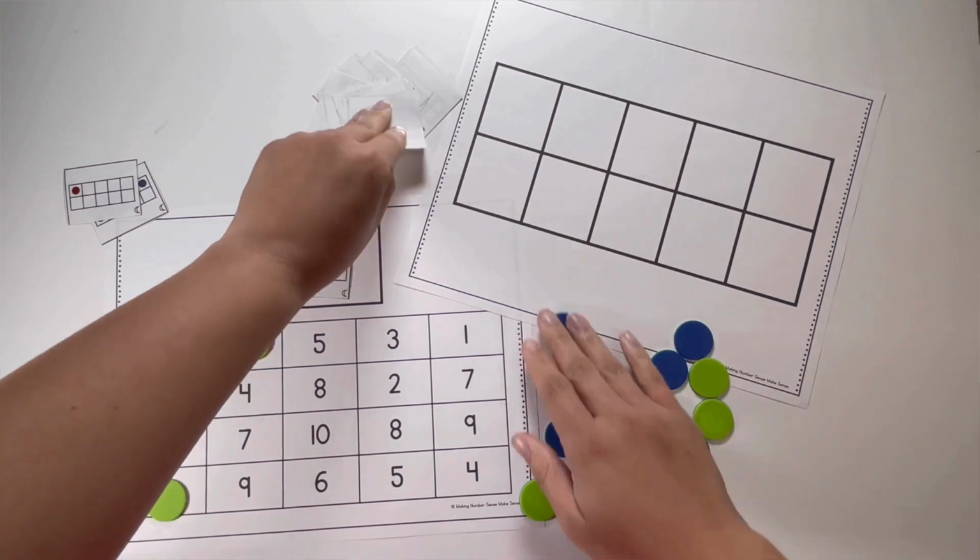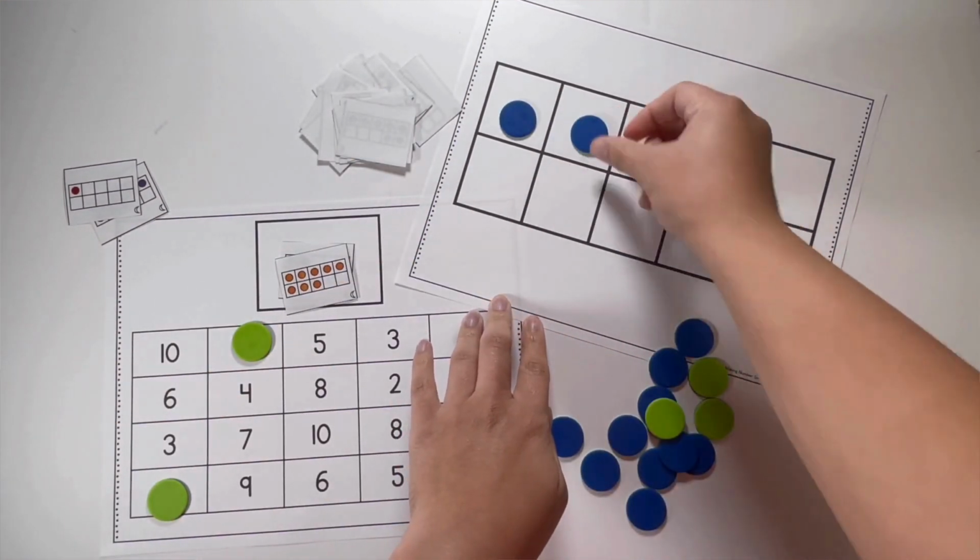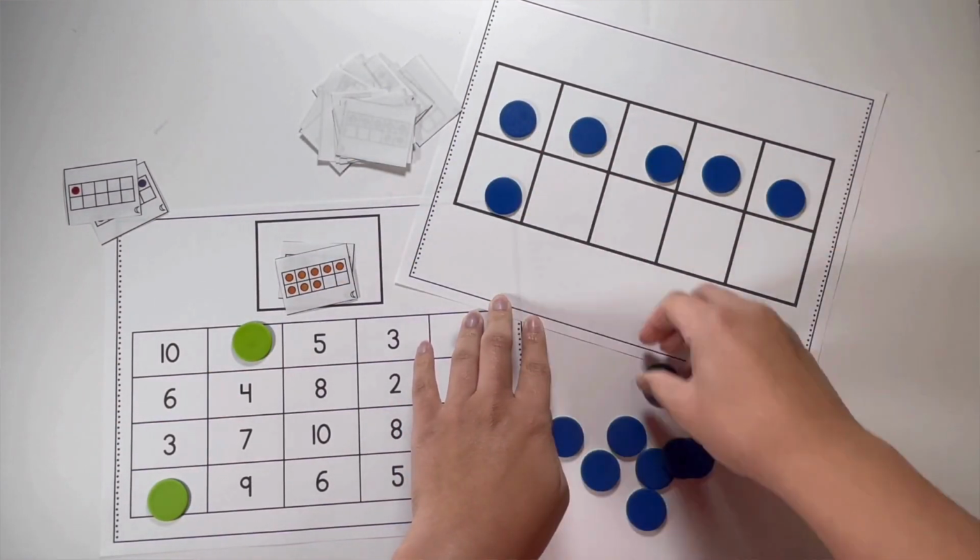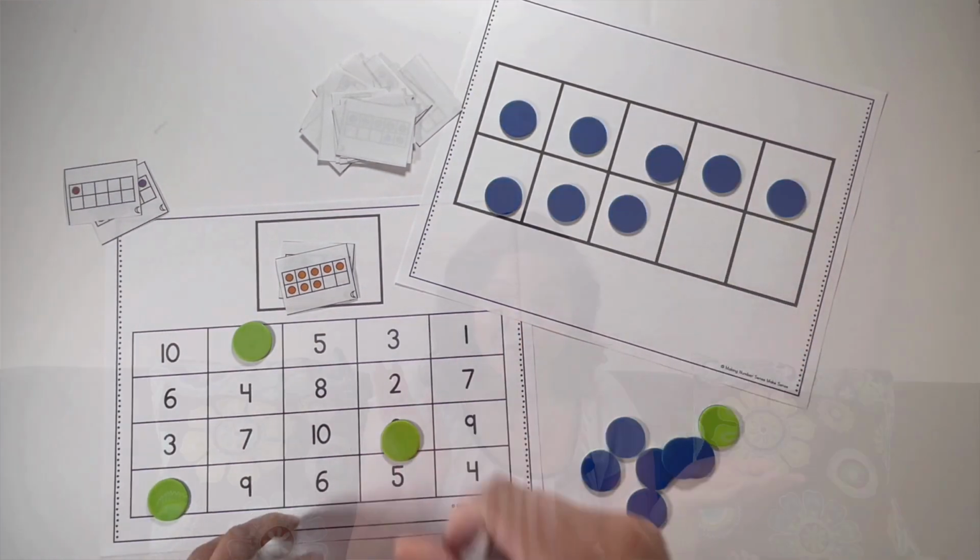It's good for one-to-one correspondence. It is hands-on, and you can always spice that game up by changing the manipulative that they're using. Maybe one day you're using double-sided counters, the next day mini erasers, the next day cubes. Though be careful with cubes, because sometimes you want to build with the cubes instead of doing the actual game, but sometimes just changing the manipulative can really spice up a game.